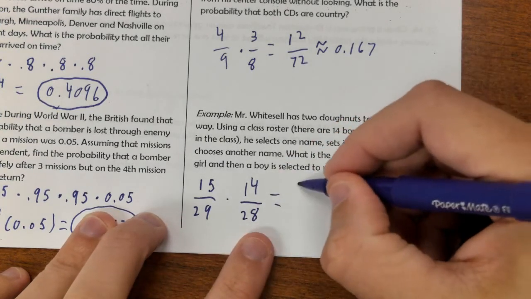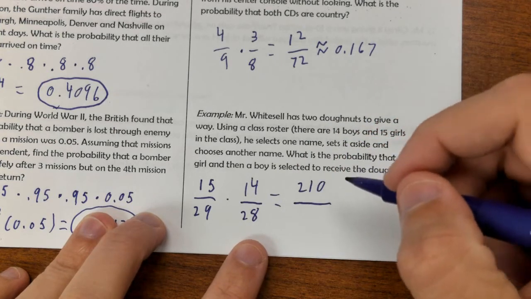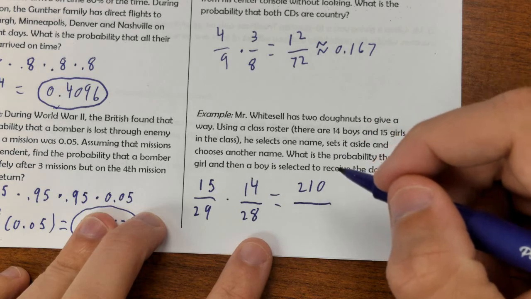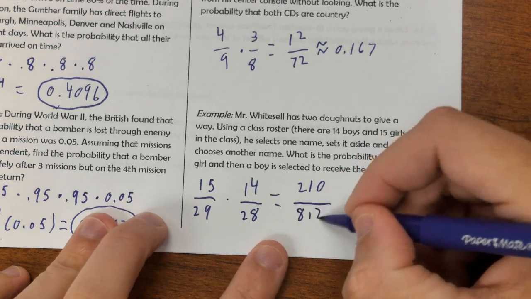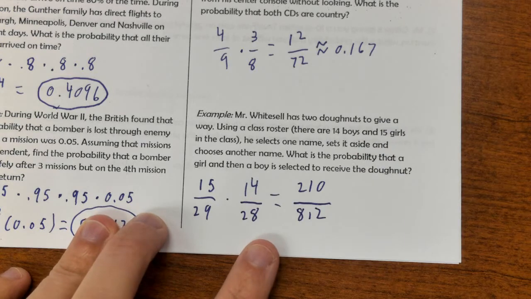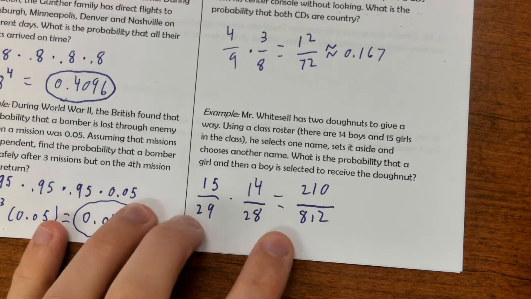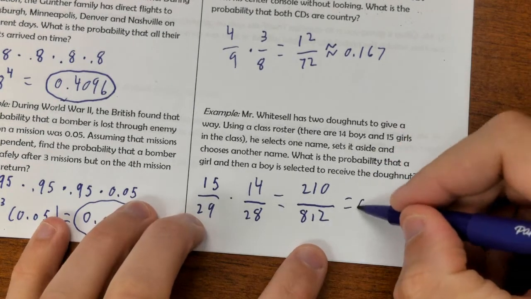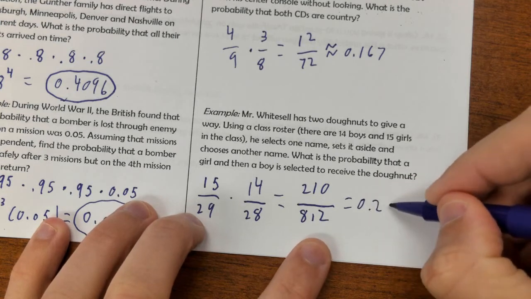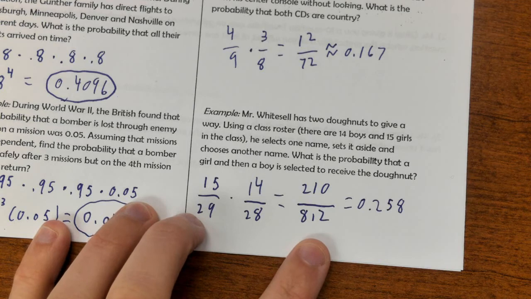We get, when we multiply that together, of course, we all know our mental math. 15 times 14 is 210. And 29 times 28, quickly in our head, we can calculate that to be 812. Right? Easy peasy. I hope you use the calculator for that. When we write that as a decimal, we get 0.258 as our answer.